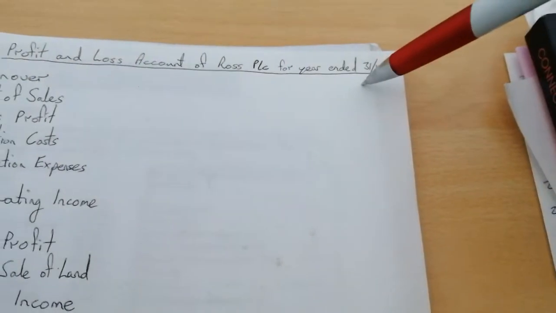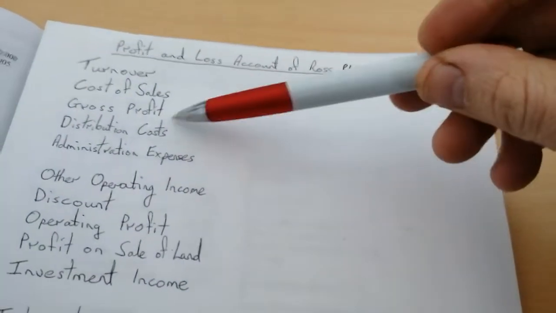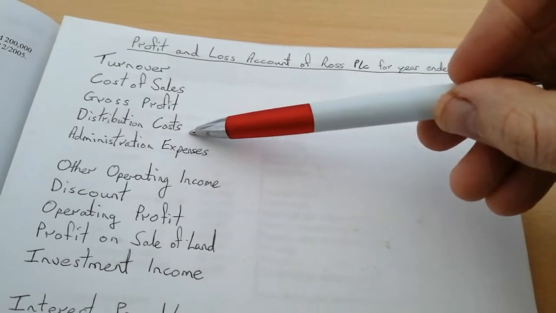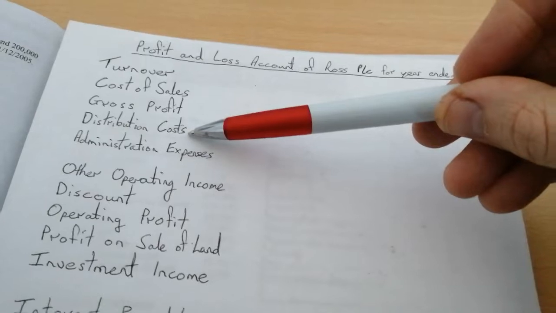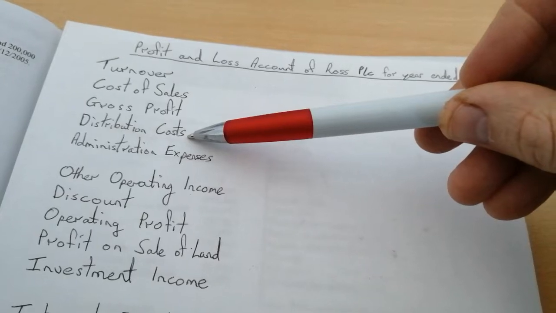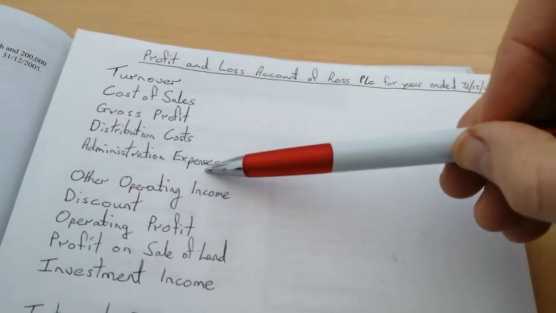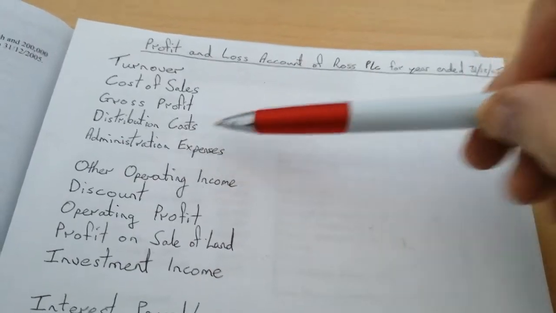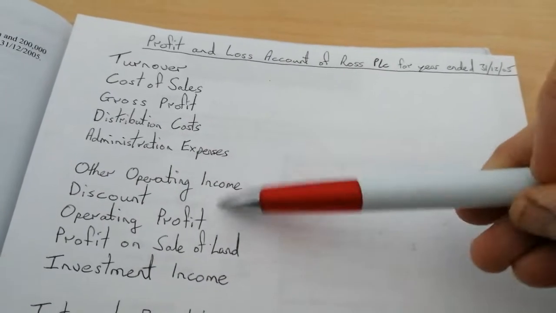So the first thing you'll have is your turnover or sales minus your cost of sales. That'll give you your gross profit. Then normally in a trading profit and loss we have less expenses, and that's exactly the same here. We're going to subtract the expenses, but we're going to break up those expenses into two different types. The first one we're going to call distribution costs. The second we're going to call administration expenses. It's the same as if we bundled them all together and subtracted from gross profit to get our operating profit, but we must separate them out.